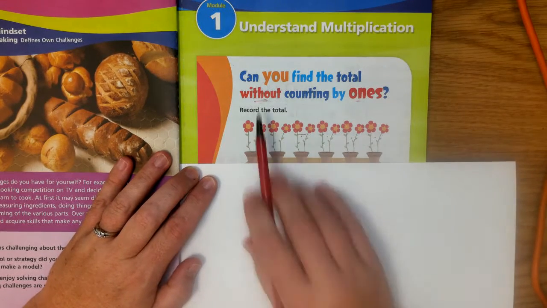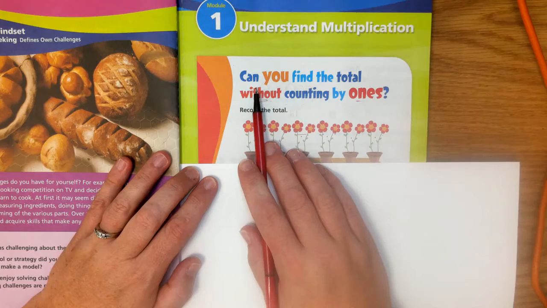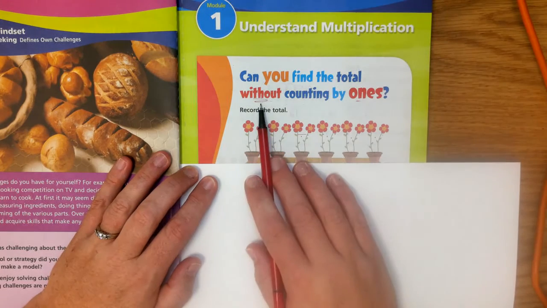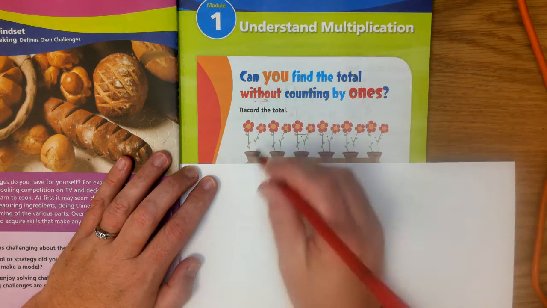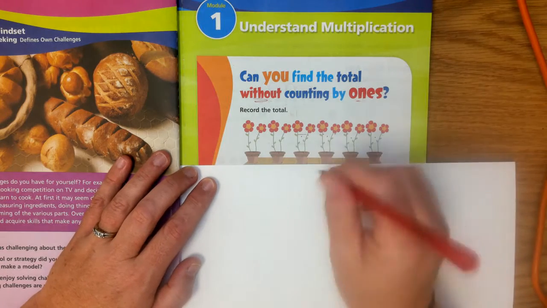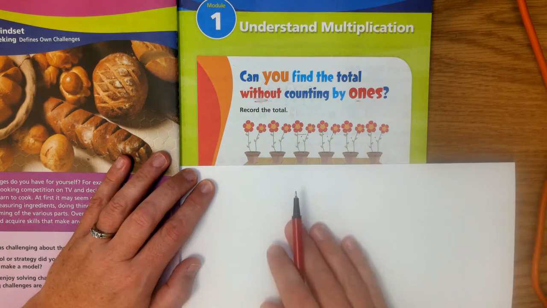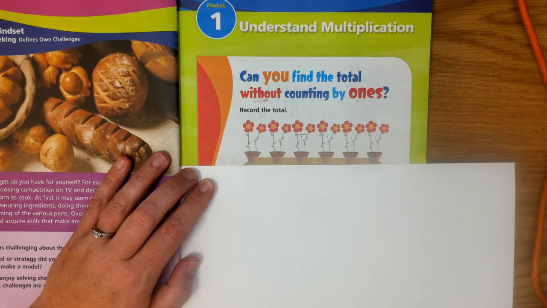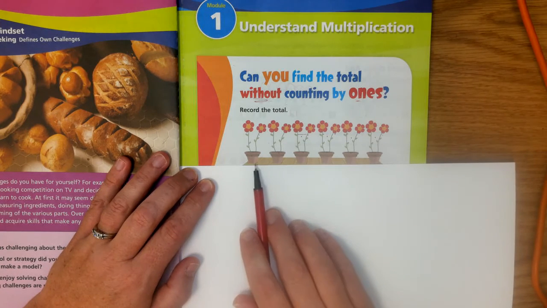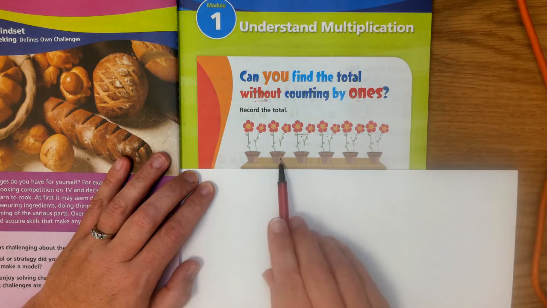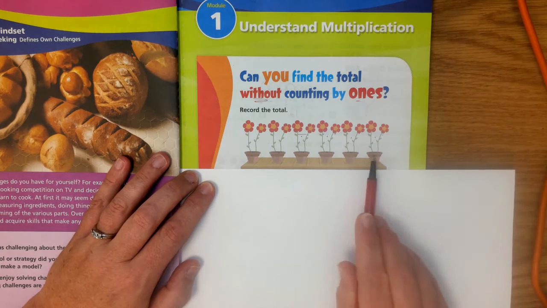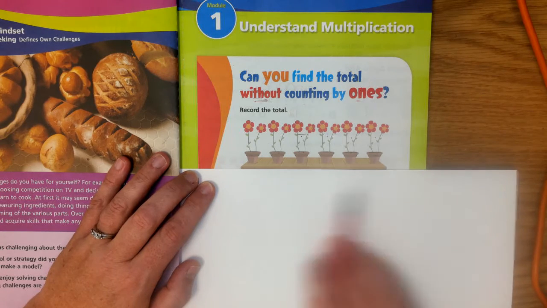So the first thing we need to do is find, it says, can you find the total without counting by ones? So we don't want to be adding when we count by ones. We want to see if there's a way that would simplify or make it easier for us to count without having to count individual items. So the first thing I notice is we have 6 flower pots. 1, 2, 3, 4, 5, 6, right? We have 6 flower pots.